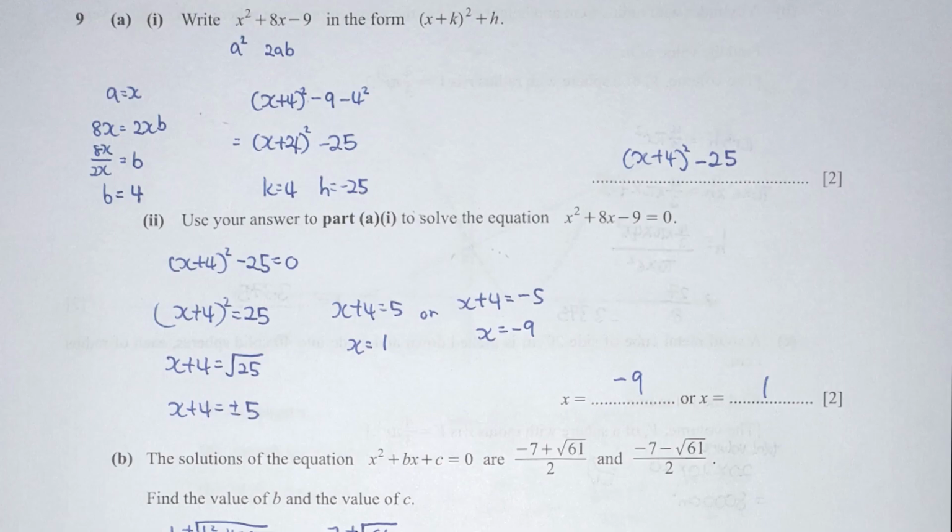As for question 9, write it in the form of x plus k bracket square plus h. This is completing the square. As per usual, I'm comparing 2ab with 8x. Our a will be x, so after the substitution, your b will be 4. Your b here is actually your k. So we got x plus 4 bracket square minus 9.